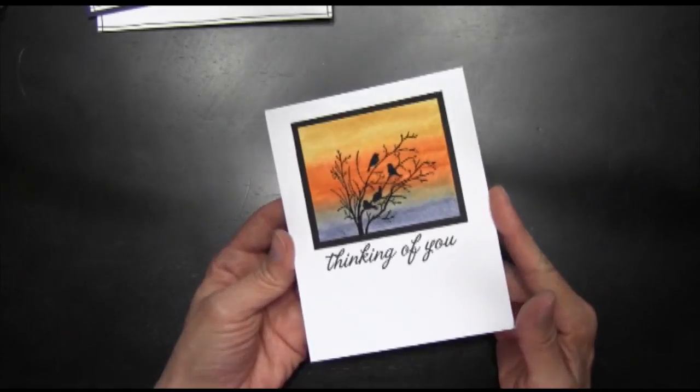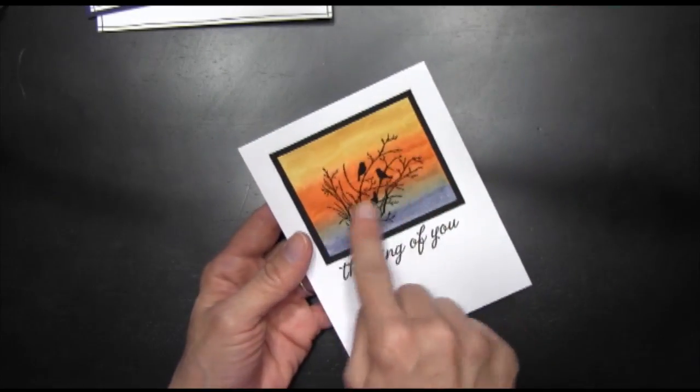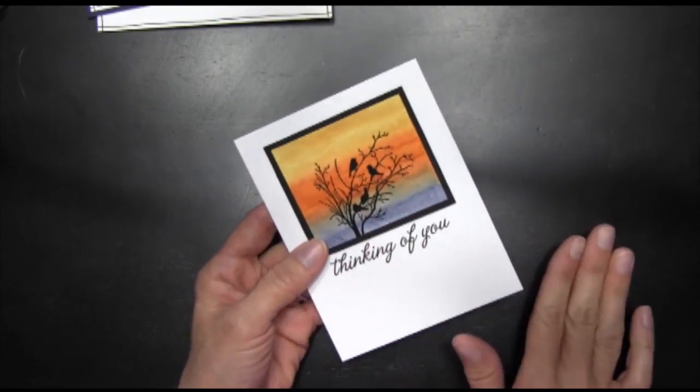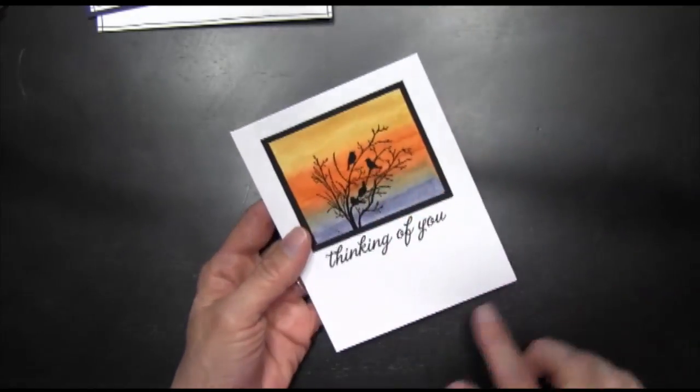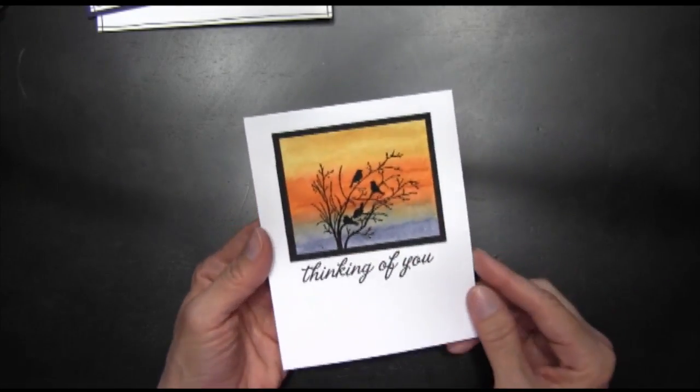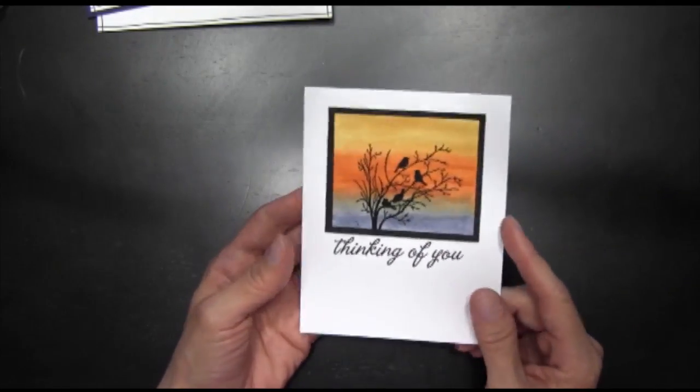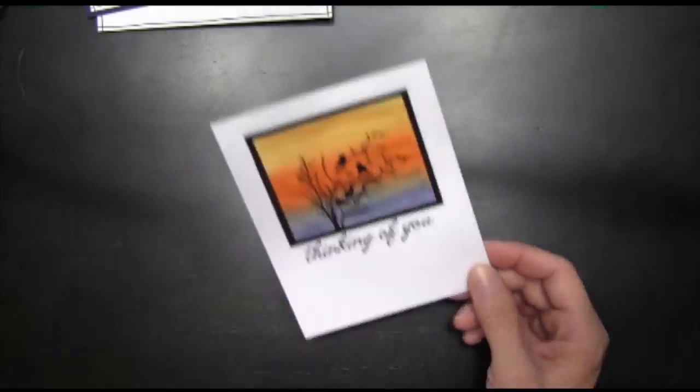Here's another clean and simple card. So I have my element, my focal point right here, and then I just left the rest blank. I didn't even draw my typical lines around here. So this one was a pretty clean and simple card and very hard for me to do actually.